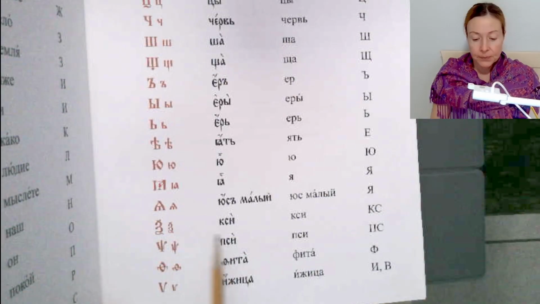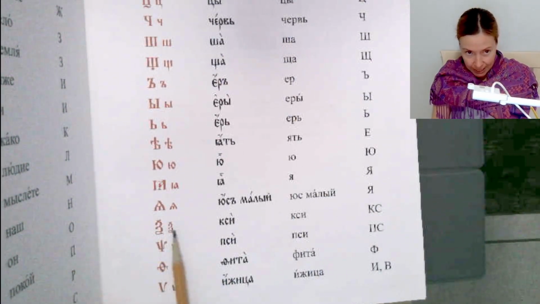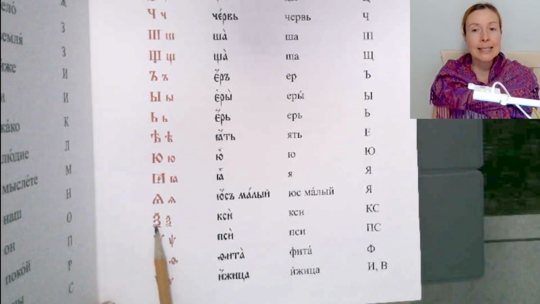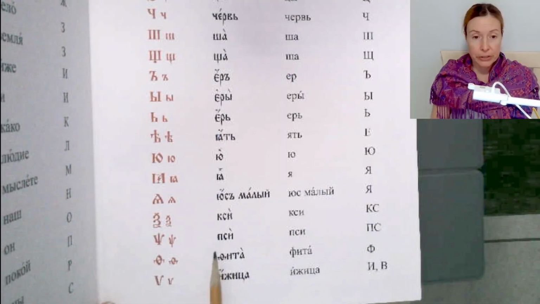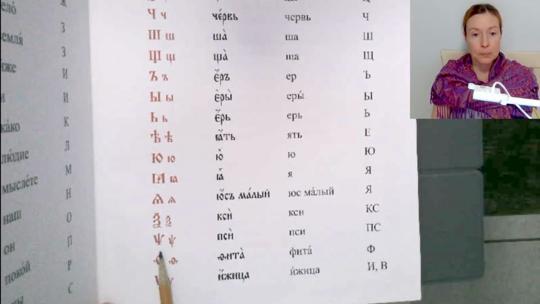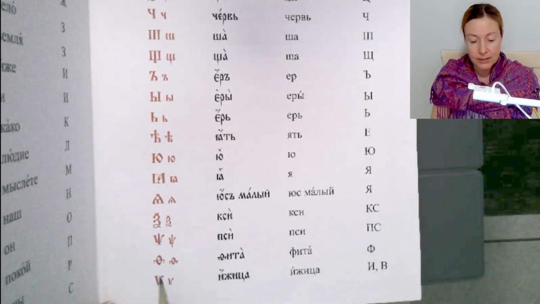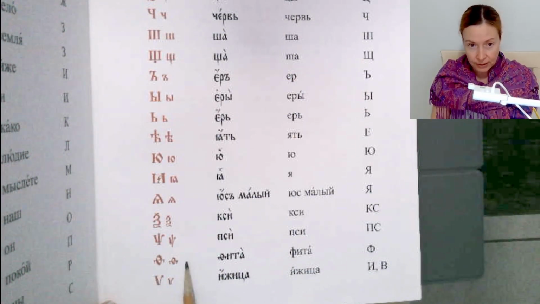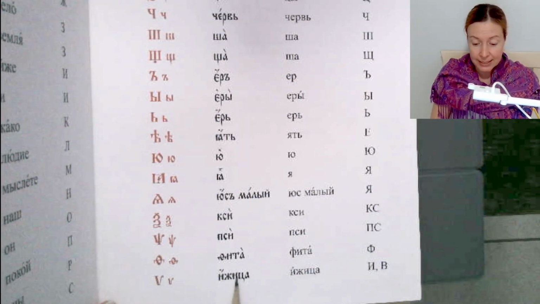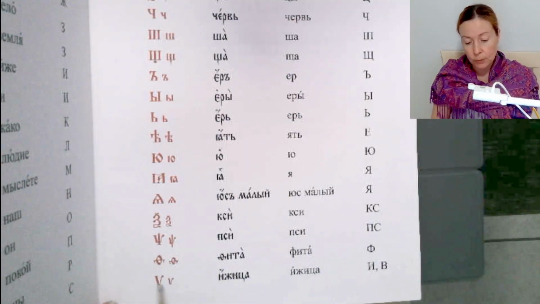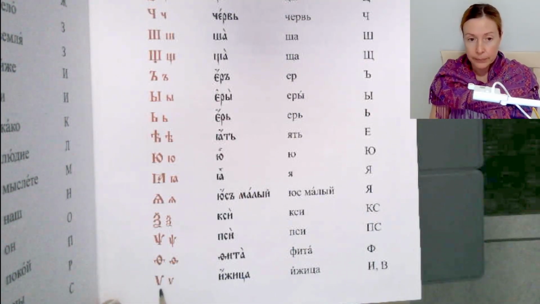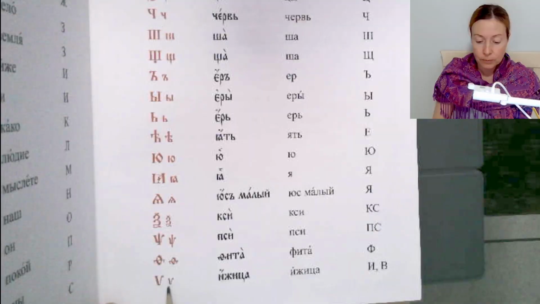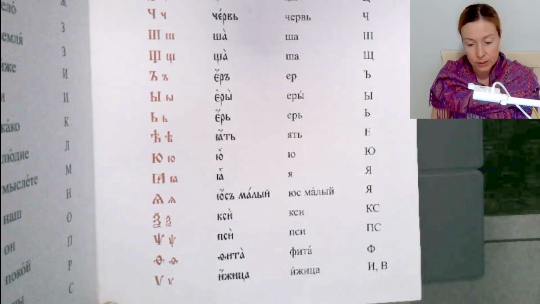Then this is xi, and we read x. And this is psi, and we read ps. And this is fita, we read f. And this is ijitsa. So we read I, but in some words we read v for this letter.